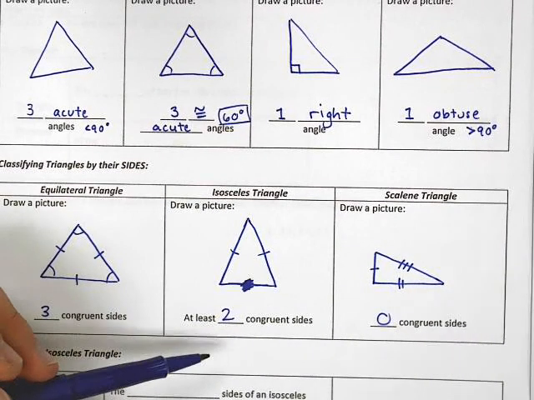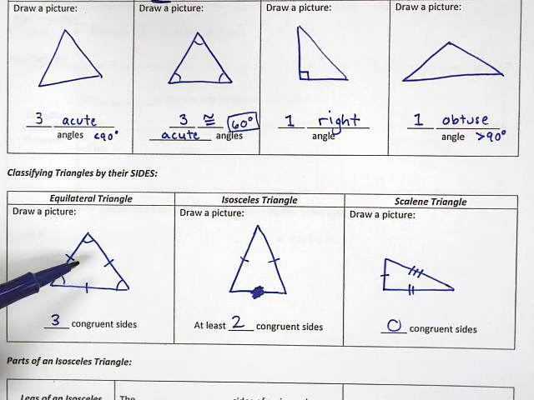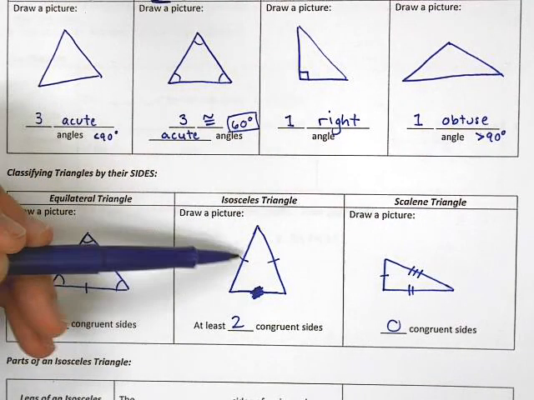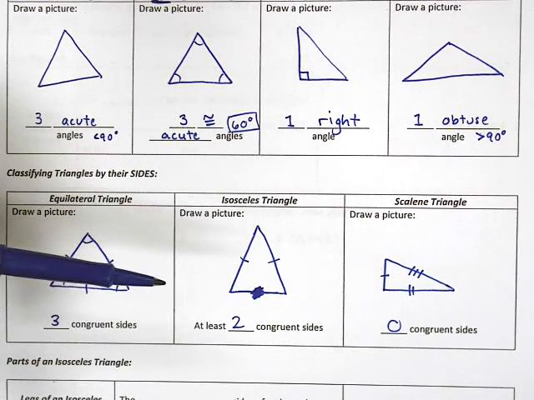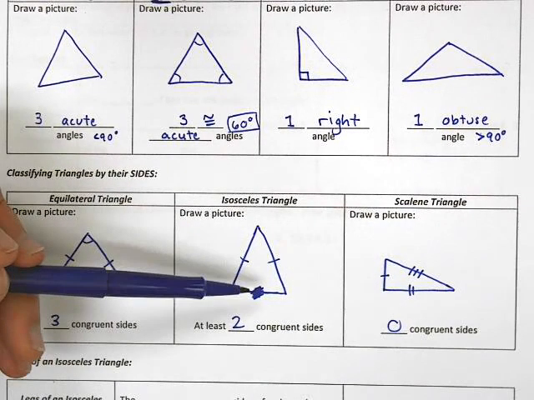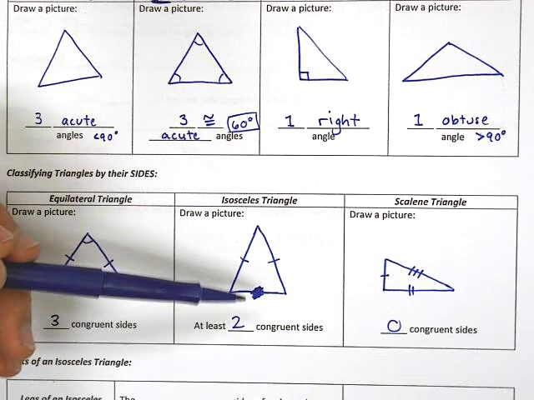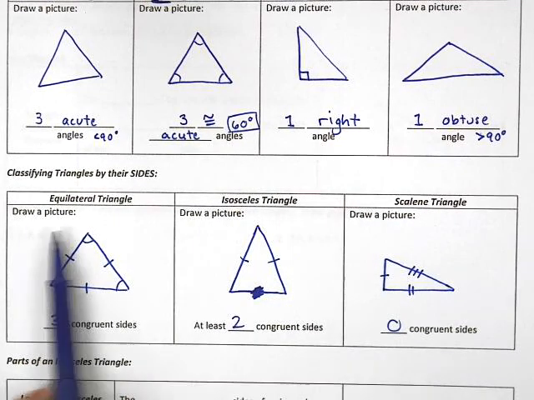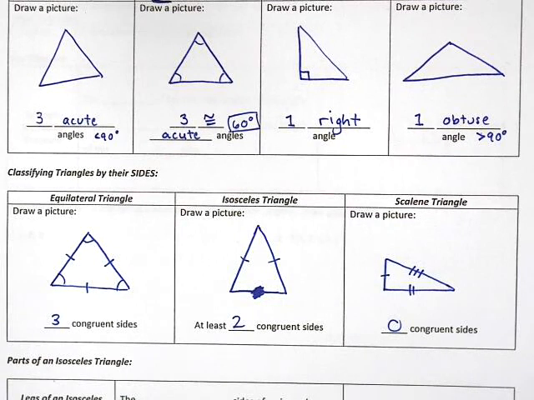The reason I got rid of this, guys, is because it is at least 2. Technically, you can call an equilateral triangle an isosceles triangle. So this doesn't necessarily have to be different than this one. It just turns out that normally it does. But I should be specific and exact and correct in my video. All right. So there are our three types of classifications for triangles by their sides.